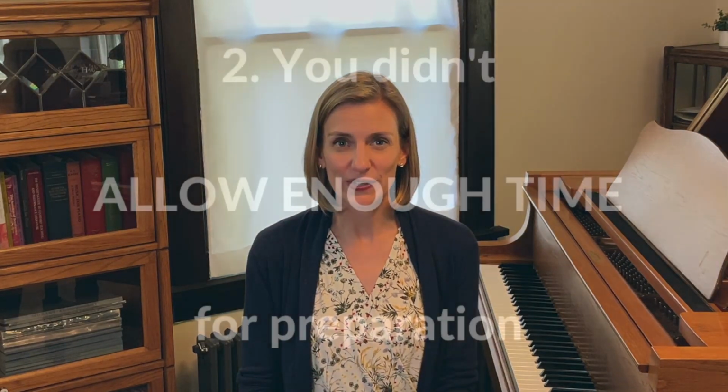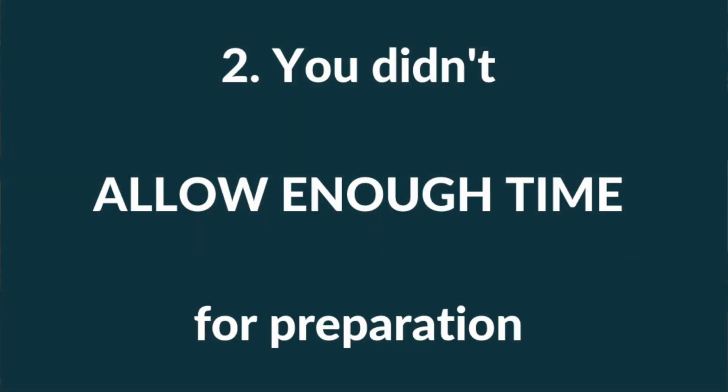Reason number 2, you didn't allow enough time for preparation. This is something that I think is really common amongst less experienced teachers, and it's something that really just takes time in knowing how long it will take my student to go from not knowing a piece at all to being able to play it in a polished performance.